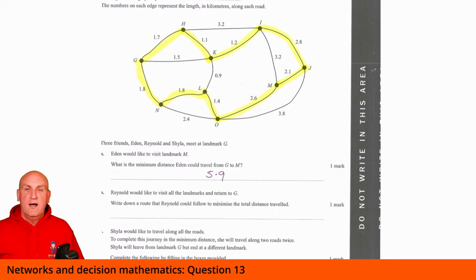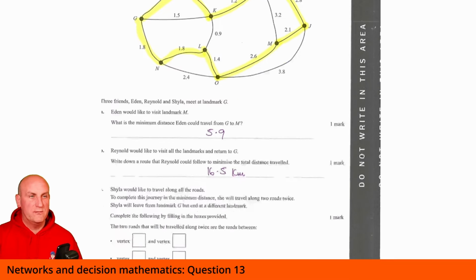Now, again, I haven't explained that very well, and I know that, and I'm going to spend more time on this question at a different time. But at this moment in time, I'm fairly sure that if I add all those values together, I get 16.5. So I'm going to put 16.5 kilometers at this moment in time, and see what happens. We move on to the next one.